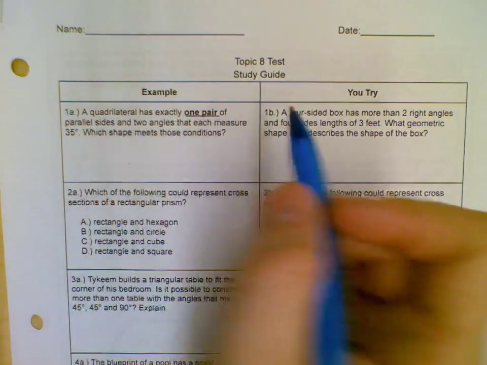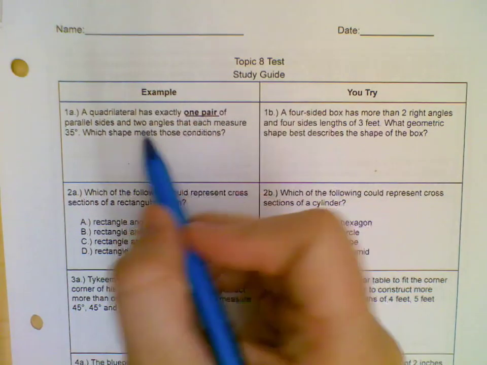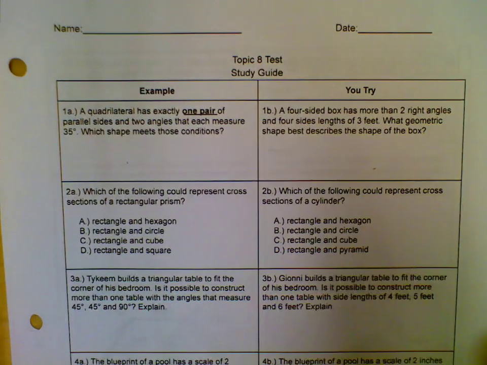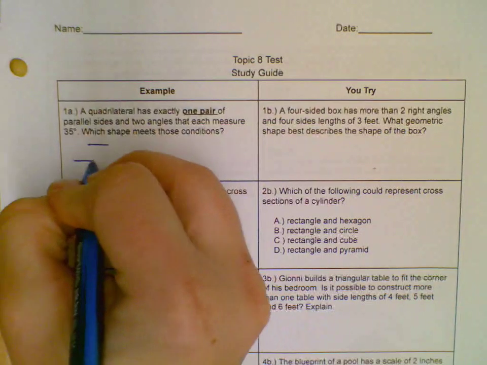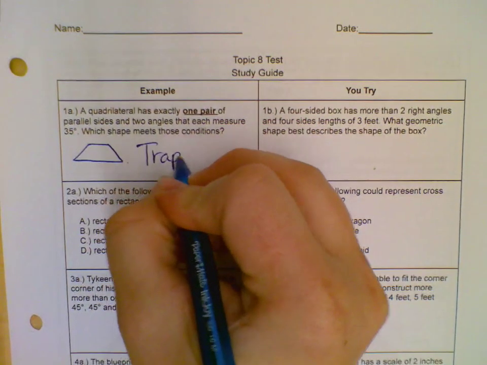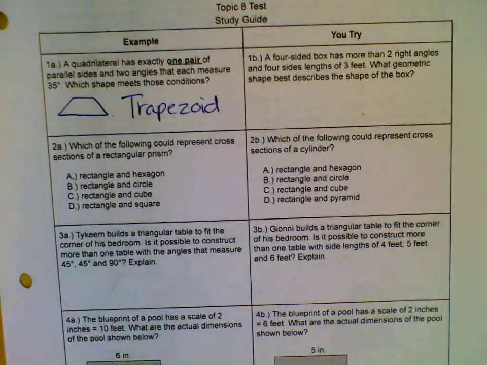First question says a quadrilateral with exactly one pair of parallel sides. That's the key there. One pair of parallel sides and two angles that each measure 35 degrees. What shape meets these conditions? So it's going to look something like this. So that is a trapezoid. That one pair of parallel sides is what gives it away.